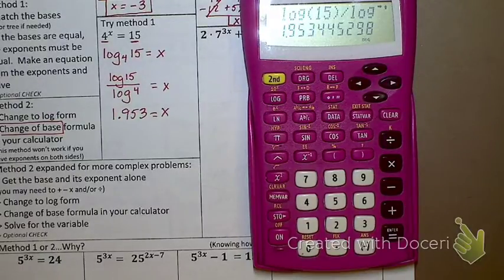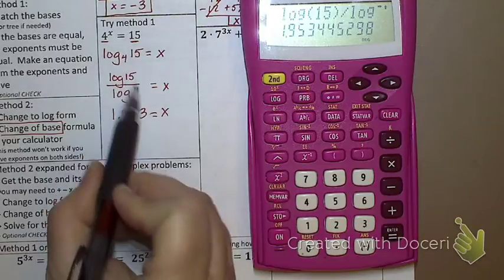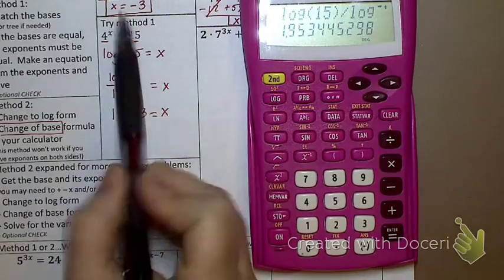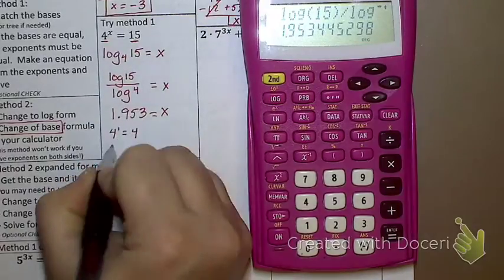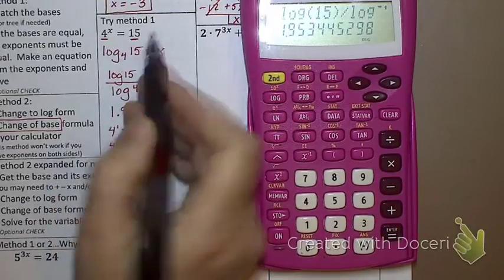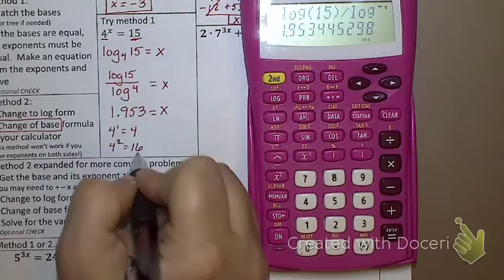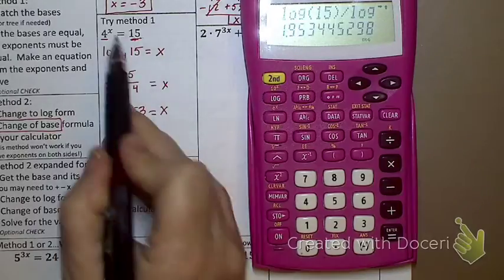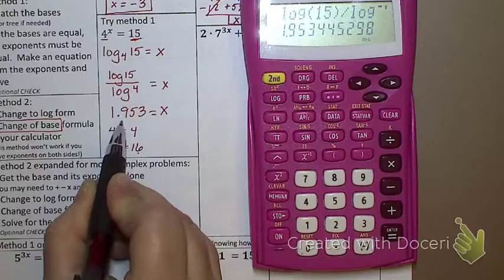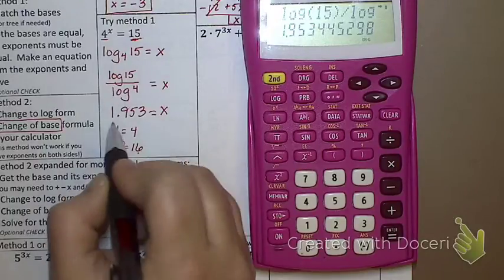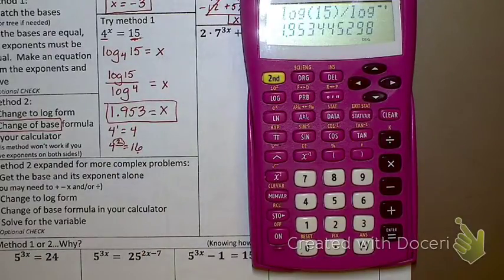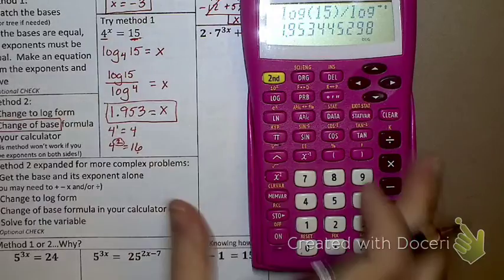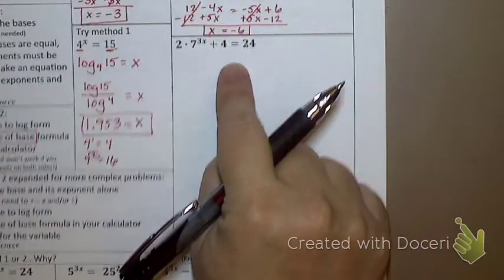Do I need to check my answer? I don't have to check it because I didn't have to take the log of a negative number anywhere. But I should be able to see, I know that 4 to the first power is 4, and 4 to the second is 16. Well, 15 is pretty close to 16, isn't it? So x should be pretty close to 2. Is that pretty close to 2? I have a reasonable answer. I would at least go there to verify that you're in the right ballpark. Make sense? Okay, so let's look at this guy.